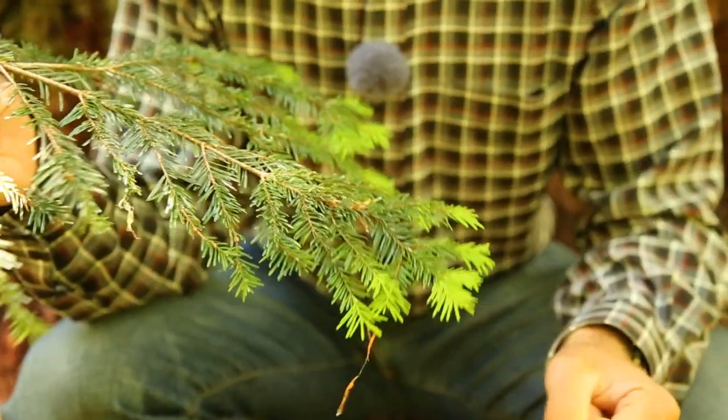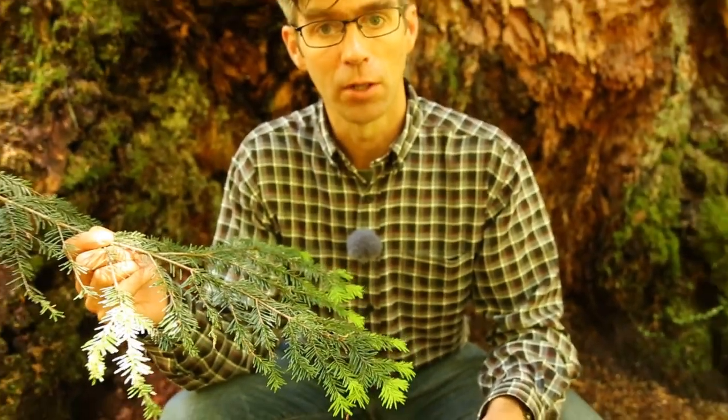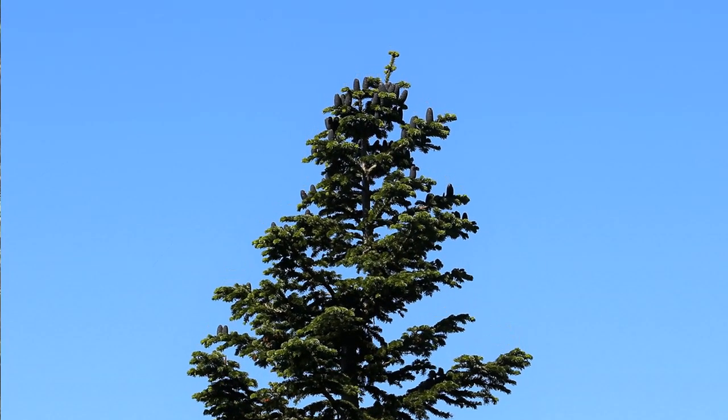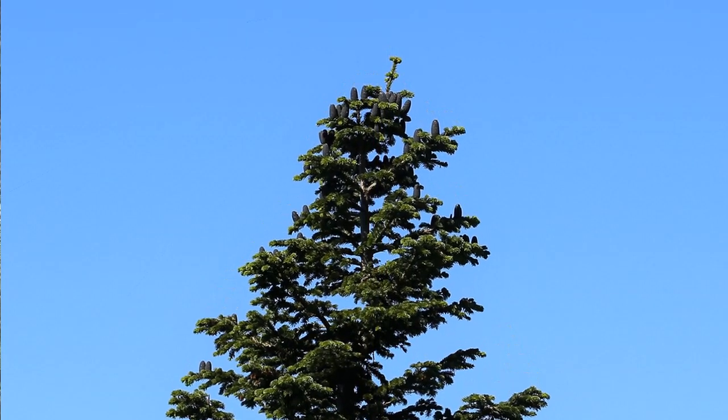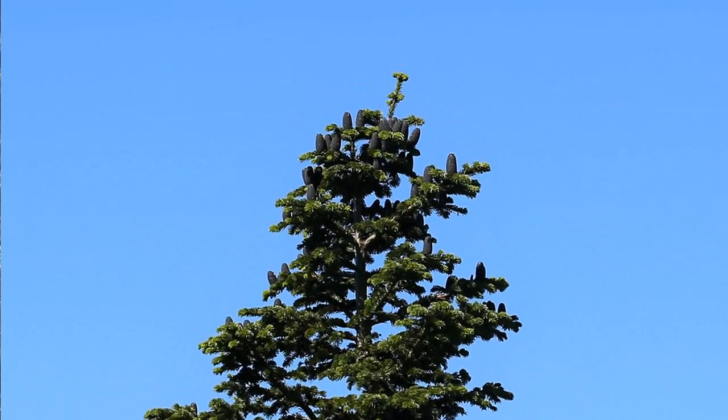One other thing about silver fir that's similar to all the other true firs is that the cones are upright. And you don't usually find the cones lying on the ground because they disintegrate scale by scale, and the cones are only found way up on the top of the trees.